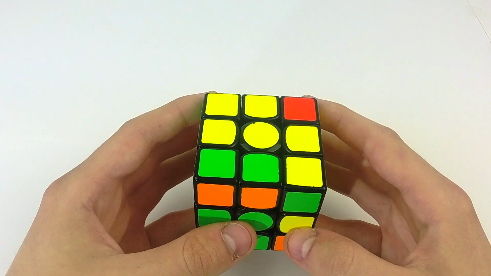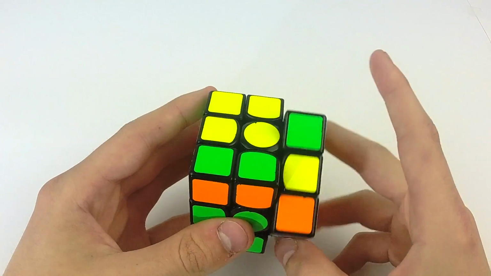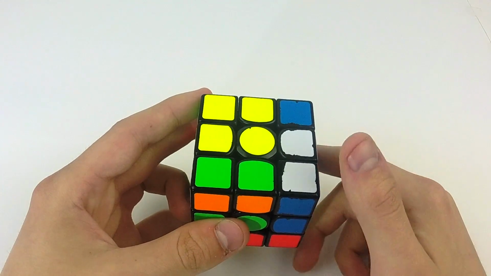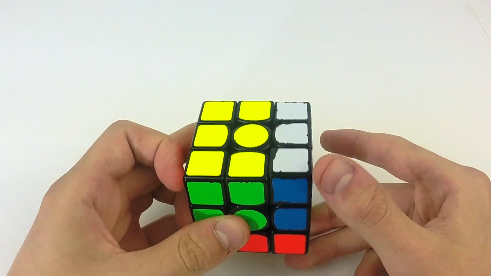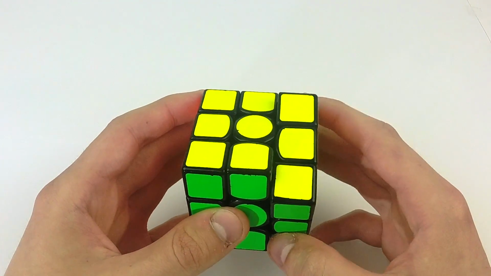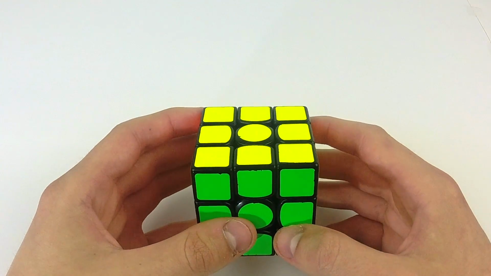The way I remember this algorithm is that you start off with R2 D as setup moves, and then insert this pair into the back using R', U', R, and then undo your setup moves with D', R2. Now on to case number 6.